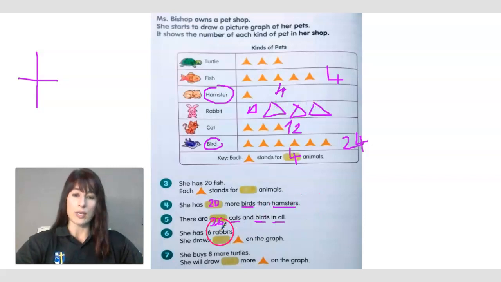Okay, and so we're going to say she draws 4 symbols on the graph. Last one, she buys 8 more turtles, okay? She will draw, now let's look at the turtle. Right now we have 1, 2, 3. 3 multiplied by 4 is 12. That's what we have right now. We have 12 turtles. Now, but she buys 8 more turtles.